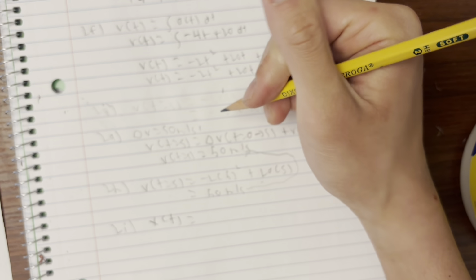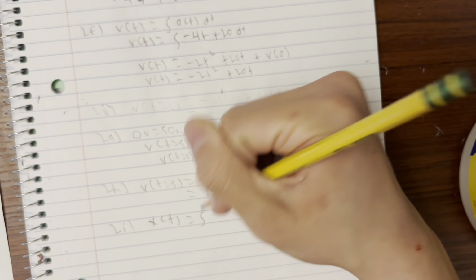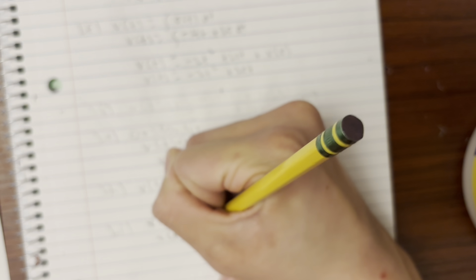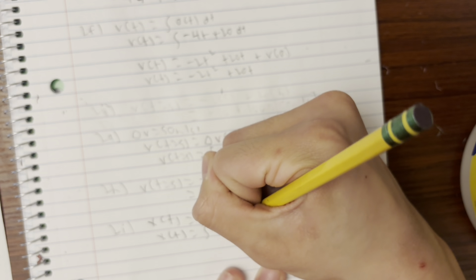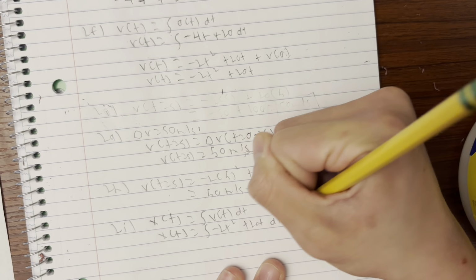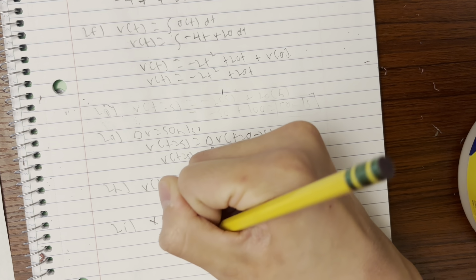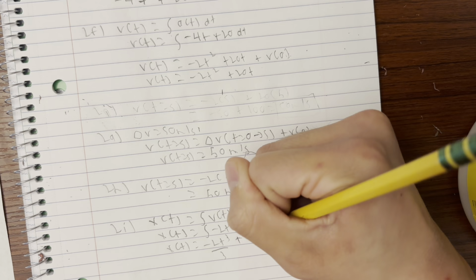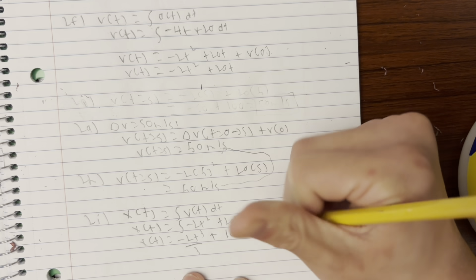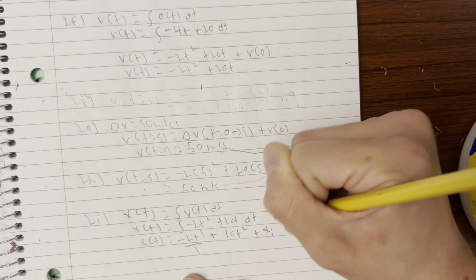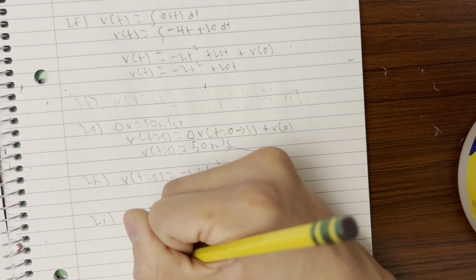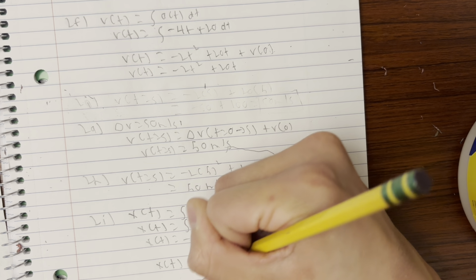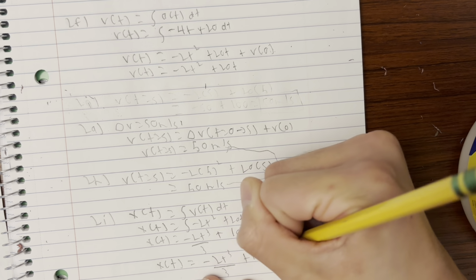And now we know x of t can be found by anti-deriving v of t. So if we plug in v of t here, so v of t is -2t squared plus 20t dt, then we find x of t is equal to -2t cubed over 3 plus 10t squared plus x initial, which we can assume in this scenario is 0. So now our x of t function is just -2t cubed over 3 plus 10t squared.